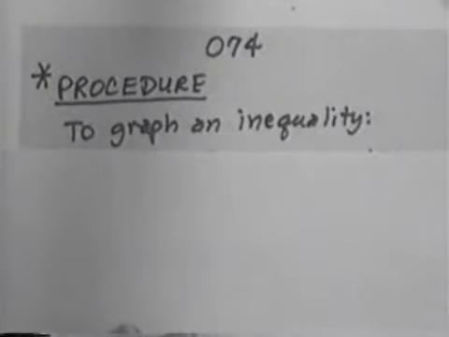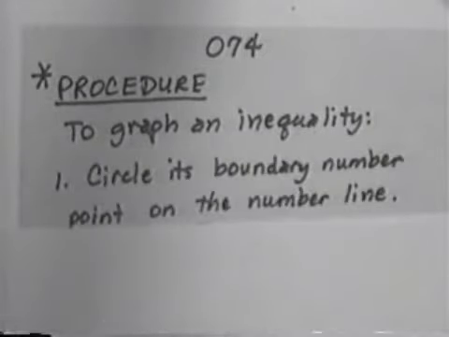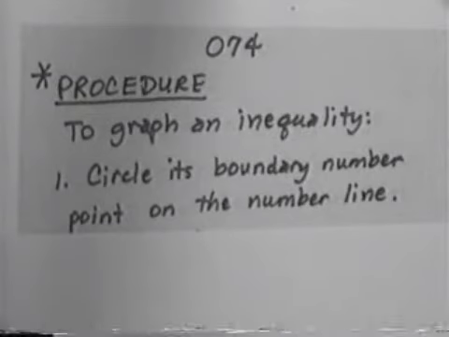The procedure to graph an inequality. Step 1, circle its boundary number point on the number line. What is a boundary number point? Well, for x is less than or equal to 6, the boundary number is 6, and so we would circle 6 on the number line.